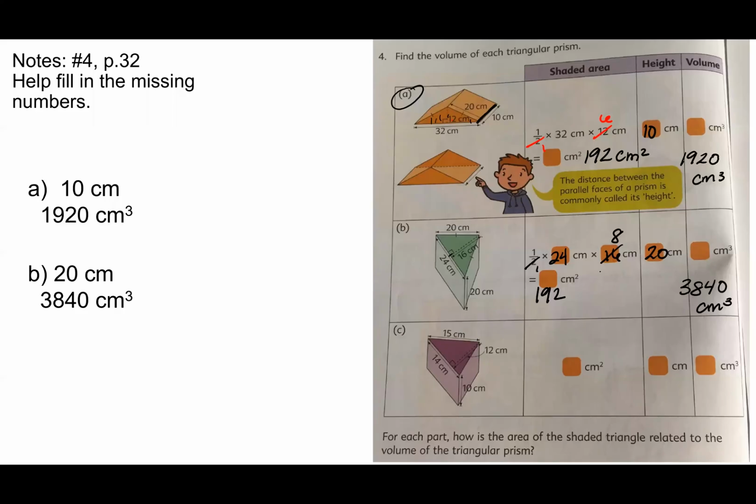All right, what do we get for the shaded area on letter C? What do we get for this first box for letter C? Caleb, do you have it? It's not 90. Maddie? No? Kendall? 84. There it is, 84 centimeters squared.